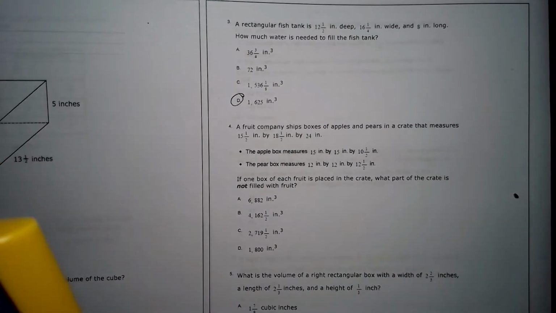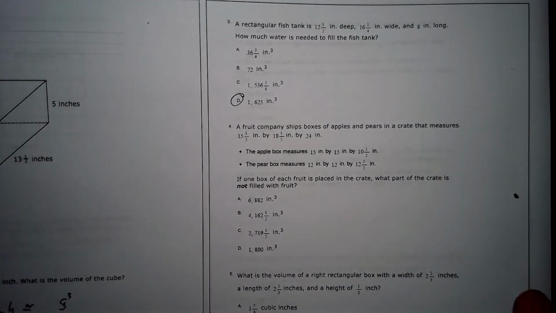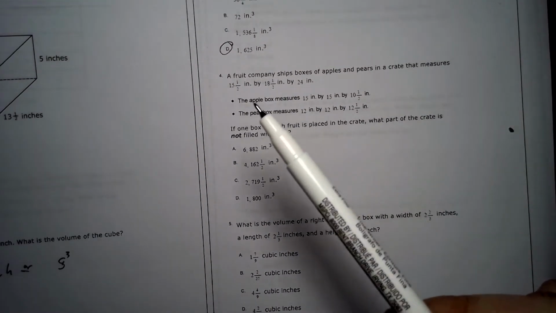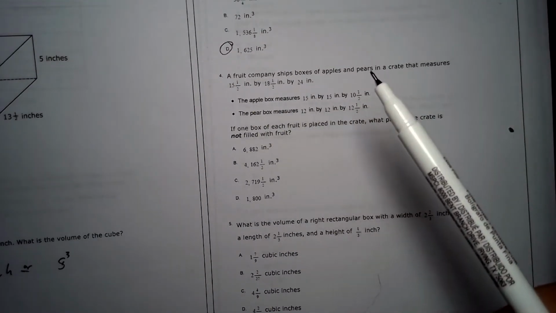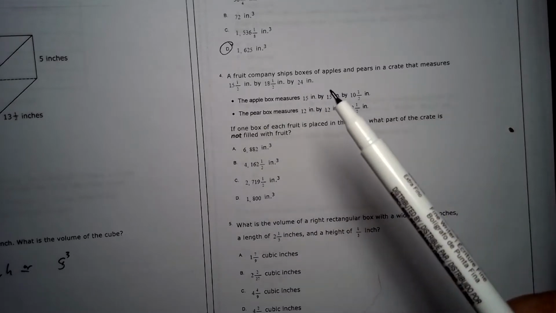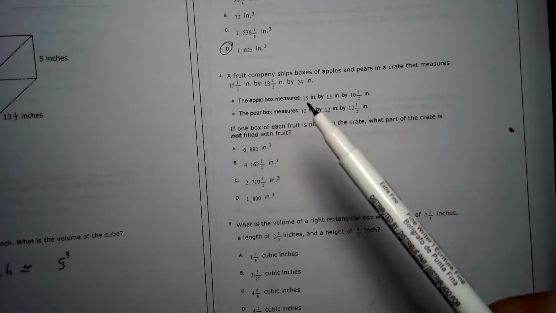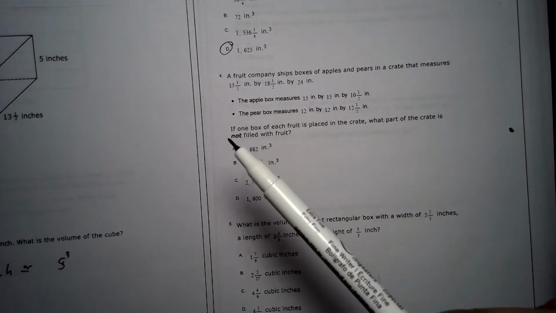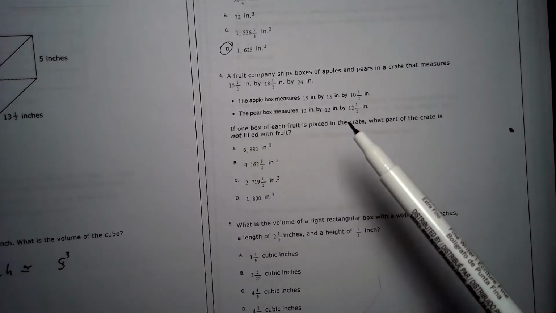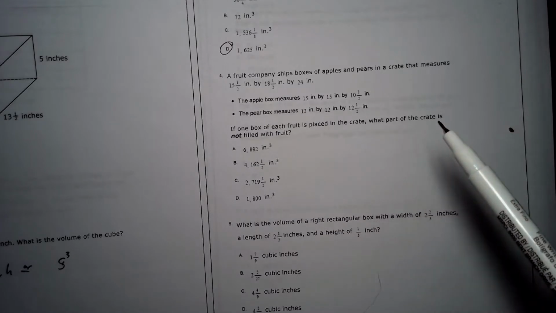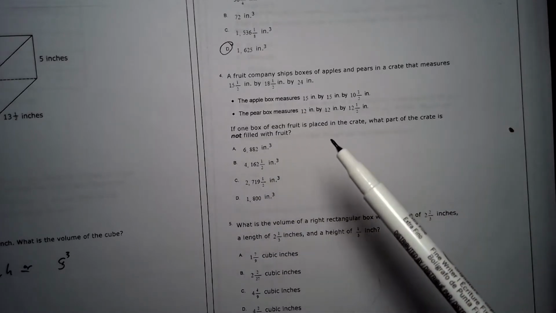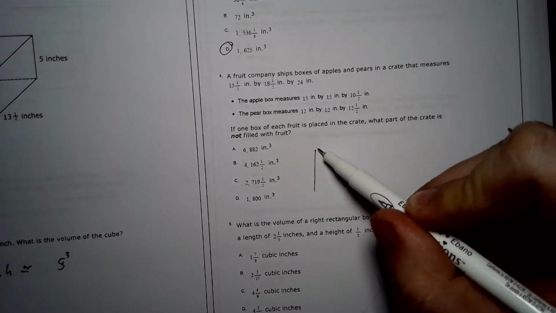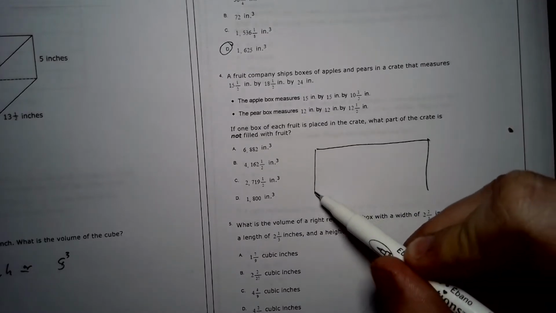Number 4, the first one some of you might have gotten wrong or might have been stumped on. It's saying that this fruit company ships boxes of apples and pears in crates that measure those dimensions. The apple box measures those dimensions, and the pear box measures by those dimensions. If one box of each fruit is placed inside of the crate, what part of the crate is not filled with fruit? So step 1, we need to know the entire large crate.